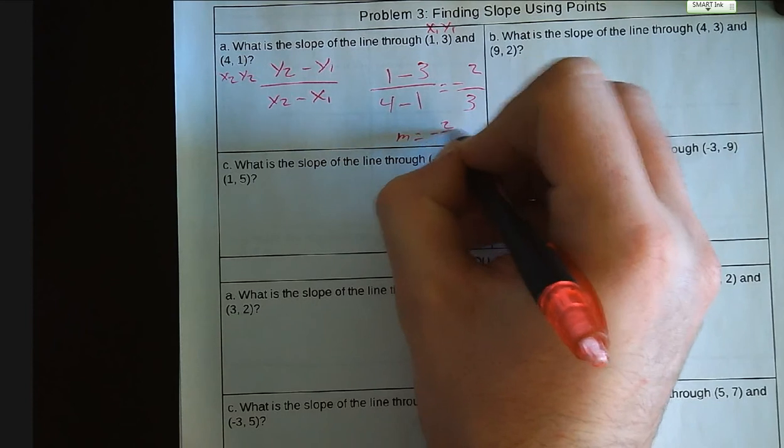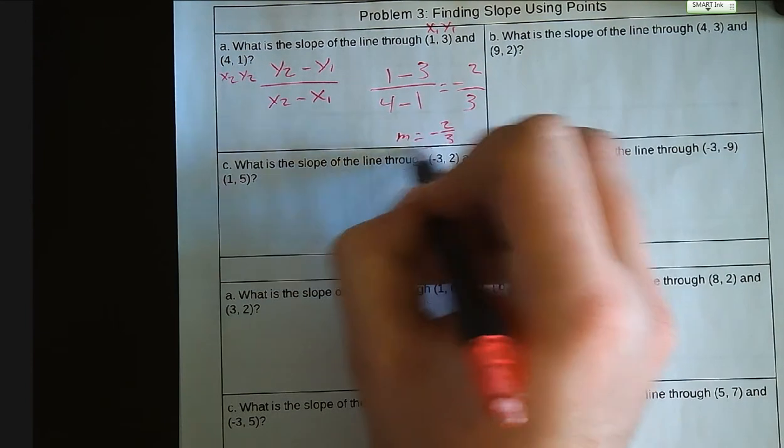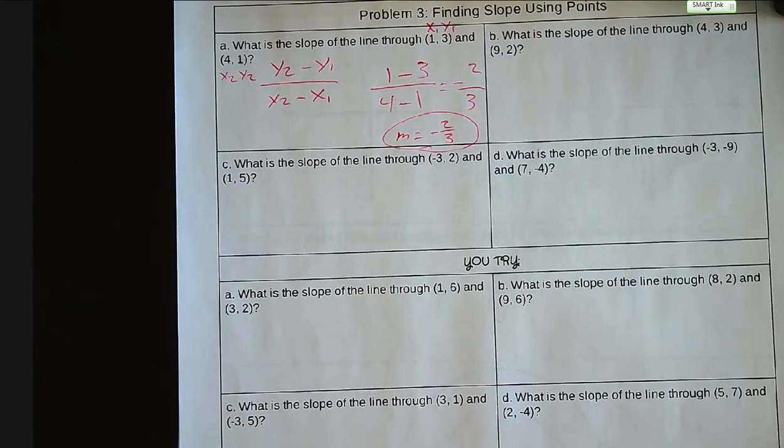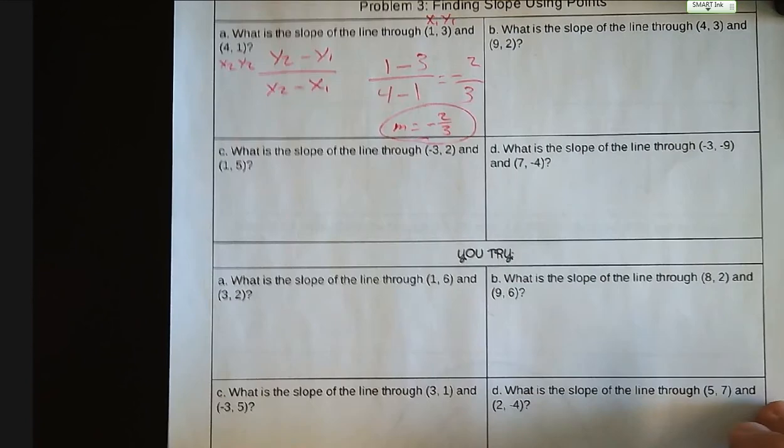Our slope is -2/3. And you'll see Mr. Wolf has been writing m equals. If you don't remember from last year, we use m to represent slope in all of our equations in our generic forms. So m is slope.